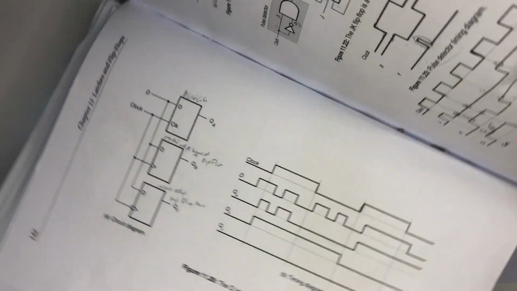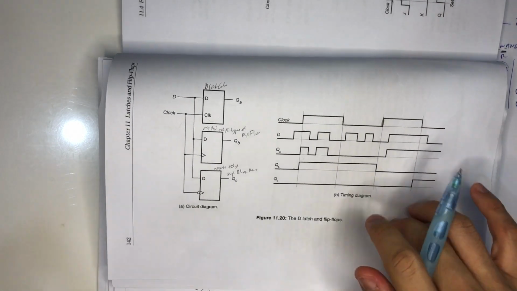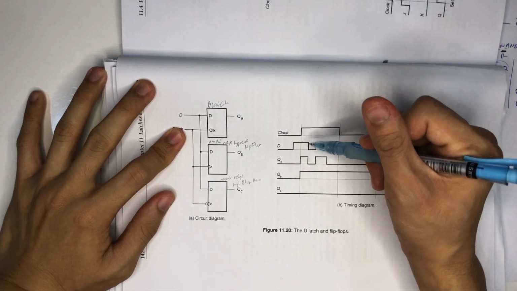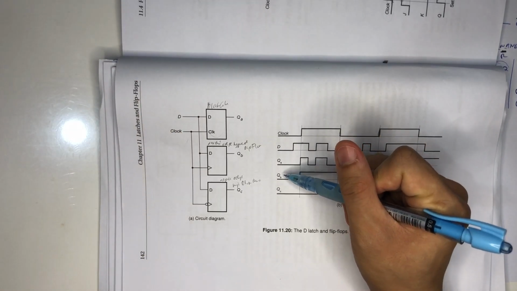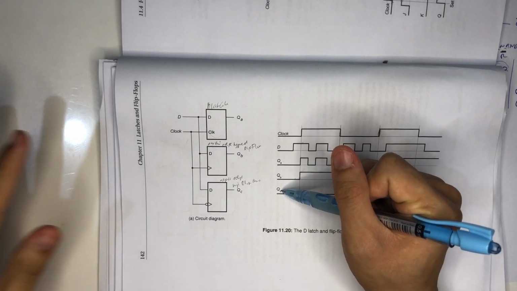So I know it's already 1 hour 10 minutes, but I want to cover this because I haven't covered it yet, right? So you have D latch and flip-flop. You can see this one is the D latch. This one is the positive edge trigger flip-flop. This one is the negative edge trigger flip-flop.